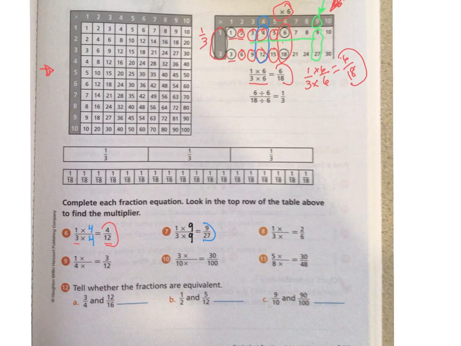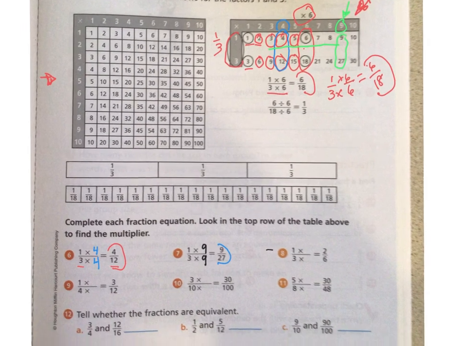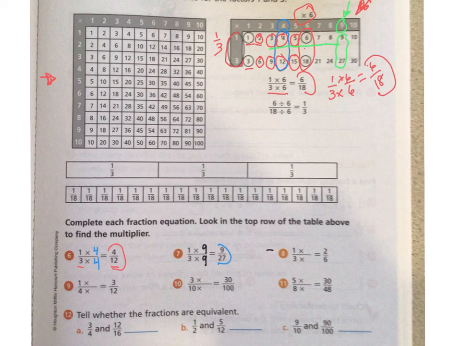Right. Now, when you get down here, they're going to use 1/3 one more time for number 8. But then when you get to number 9, notice they switch to 1/4. Okay, so I'm using 1/4. So then I'm going to be dragging along at a different spot, aren't I? So I have 1/4, then the next one is 2/8.